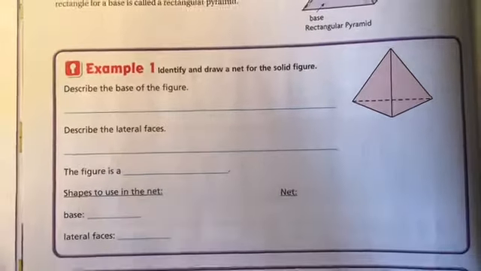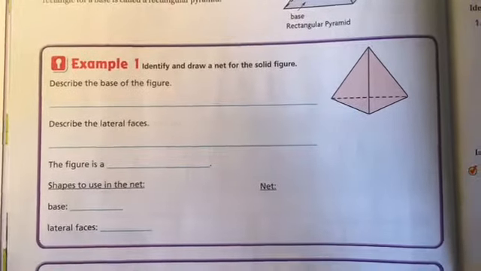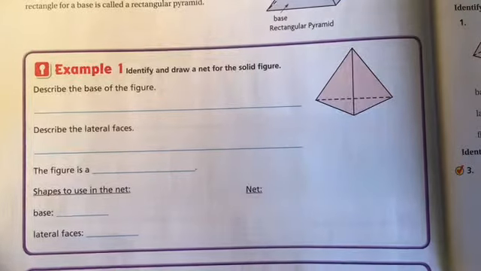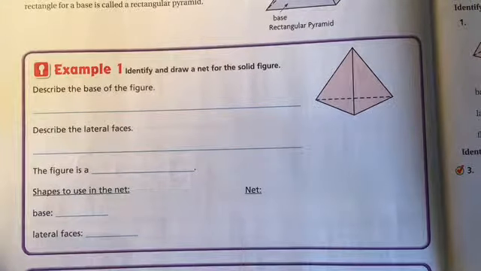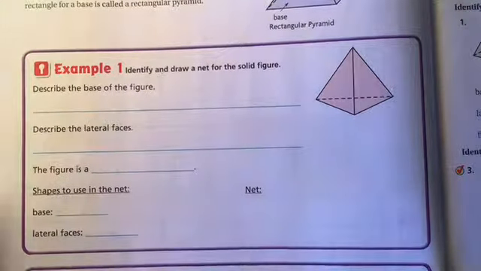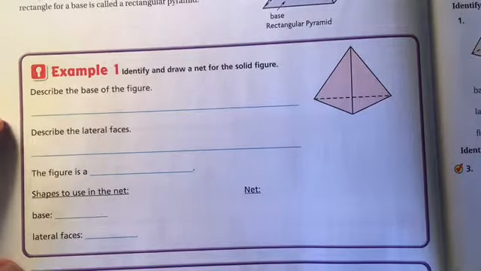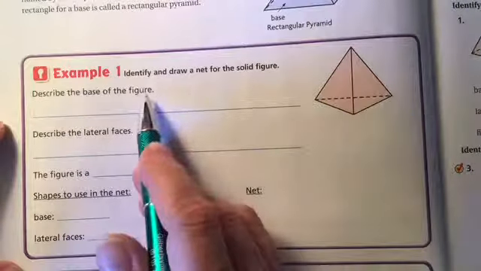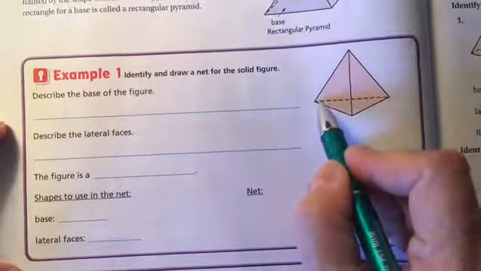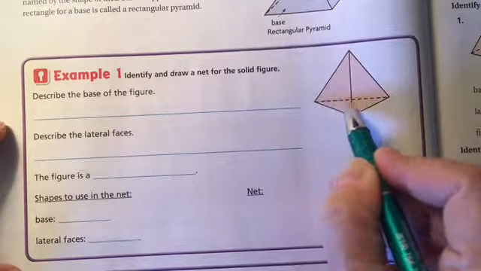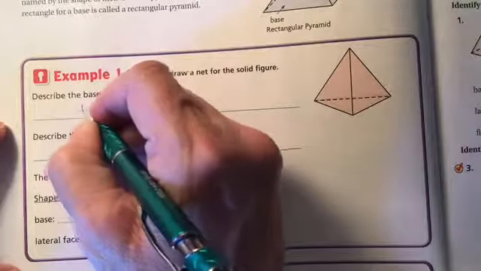Identify and draw a net. So we're going to start drawing some nets now. Last time you cut some out and put them together. Now we need to start to draw. So identify and draw a net for the solid figure. First, describe the base of the figure. Well, that's down here, and that is a triangle.